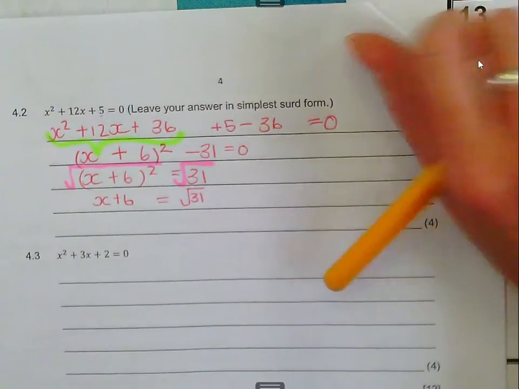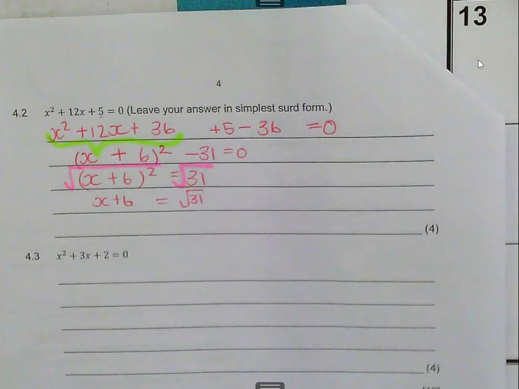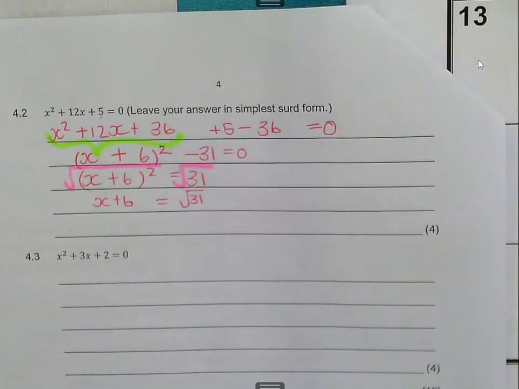If it's not allowed, it would say math error on your calculator. Is it allowed? When would it not be allowed? If it was negative, whatever. But the square root of 31 is allowed. It's just an irrational number, a decimal that's never ending. That's all there is to it.